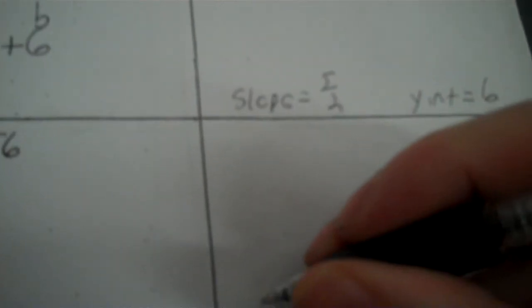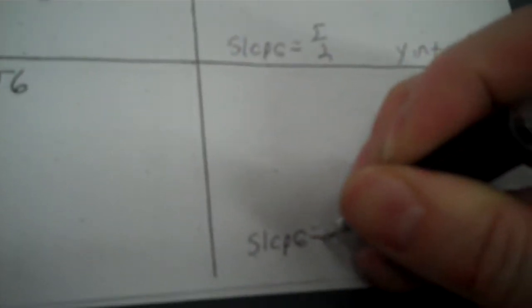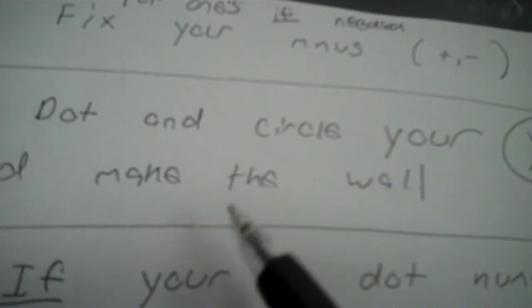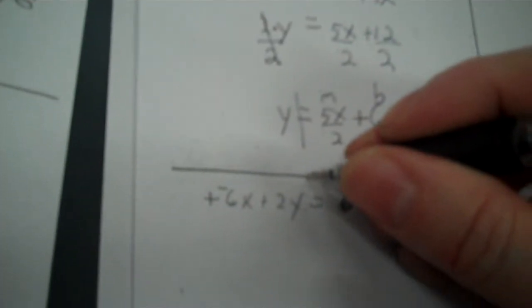Okay, now, next one. Slope, last one. Okay, any ones you needed? Nope. Okay. Fix those minuses, make sure we know what they are. See, put ones if needed, fix your minuses, dot and circle your Y and make the wall, okay? Actually, I usually make my wall right away so I can tell, okay, Y is not by itself, I got a bunch of stuff with it.